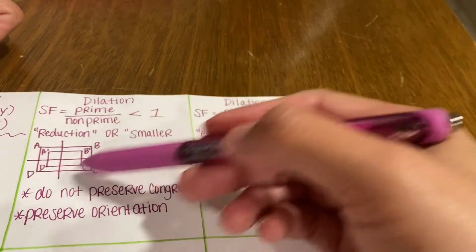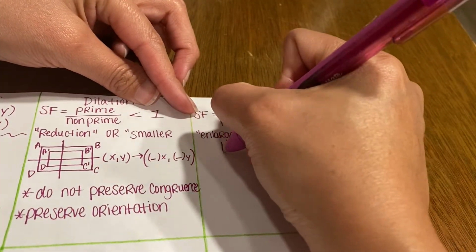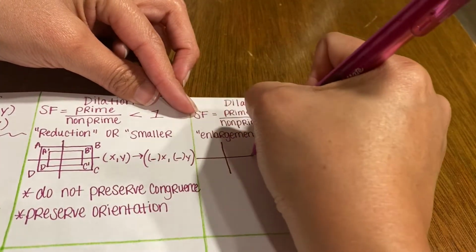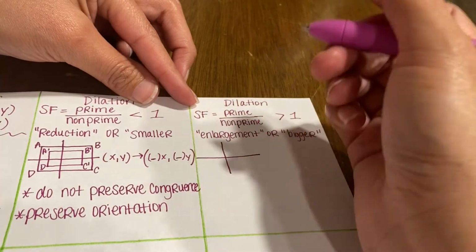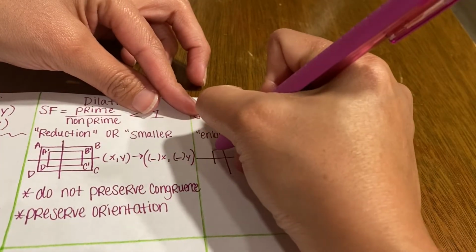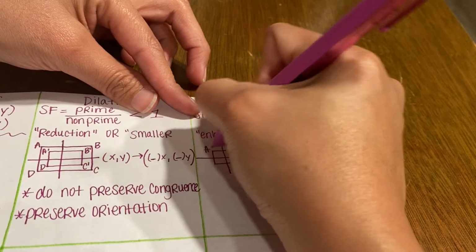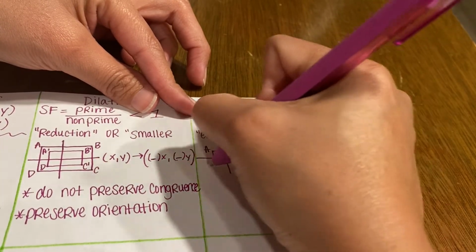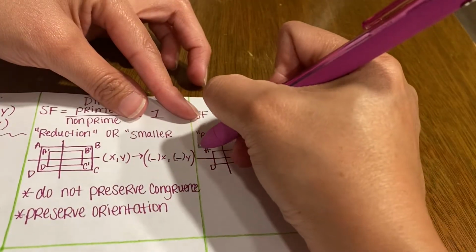We're going to draw another graph to show us that example. This time, my original rectangle is going to be the smaller one. So let's start with that one first. A, B, C, D. I'm going to apply an enlargement, or I'm going to make it bigger.